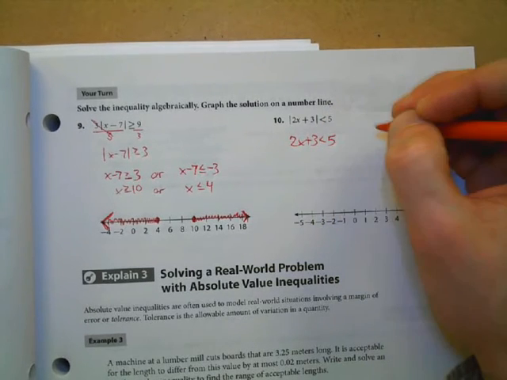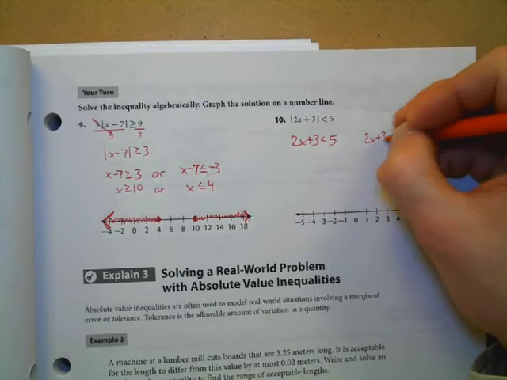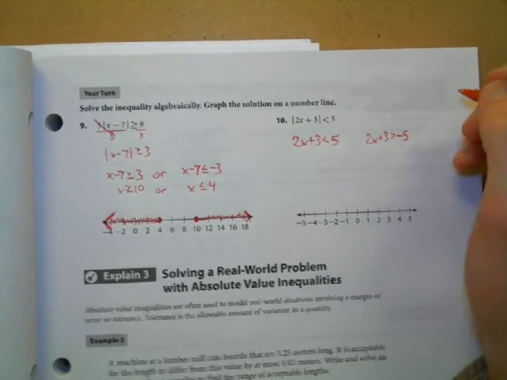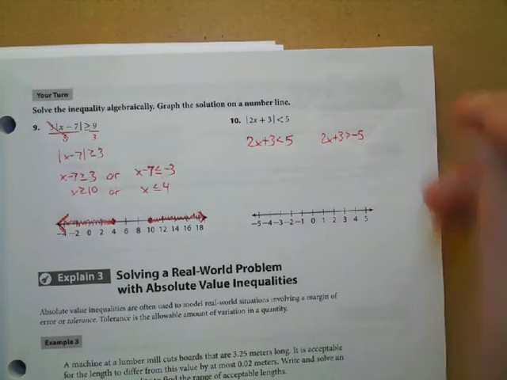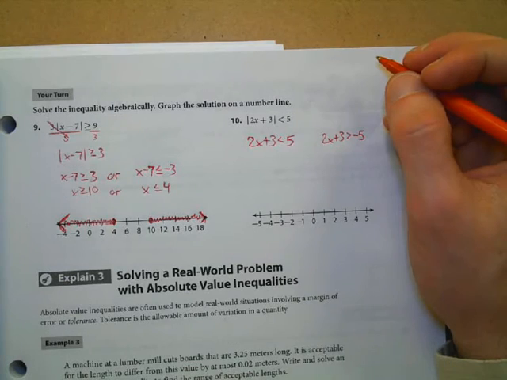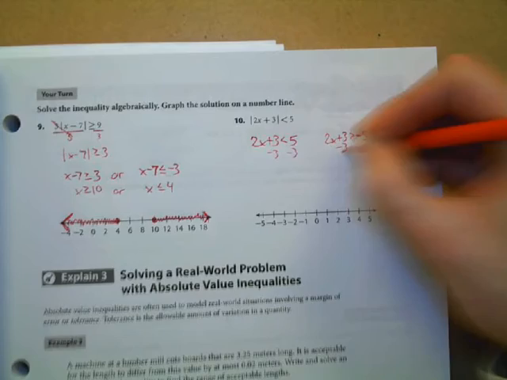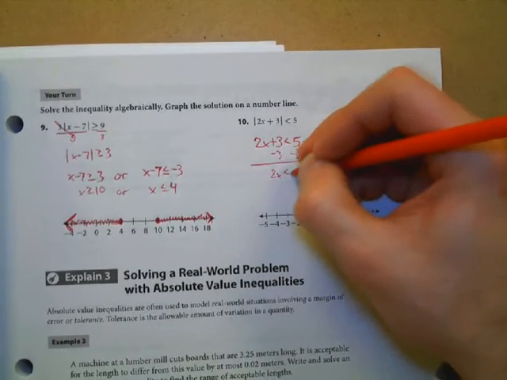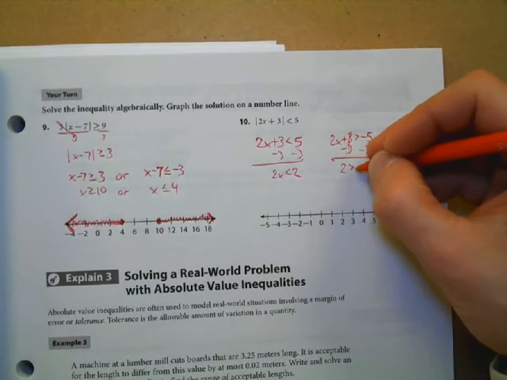What do you do from here? For either of them, you can just subtract 3. So we'll be left with 2x is less than 2, and here we'll be left with 2x is greater than negative 8. And then last step. Yes, that's right. x is less than 1, and x is greater than negative 4.